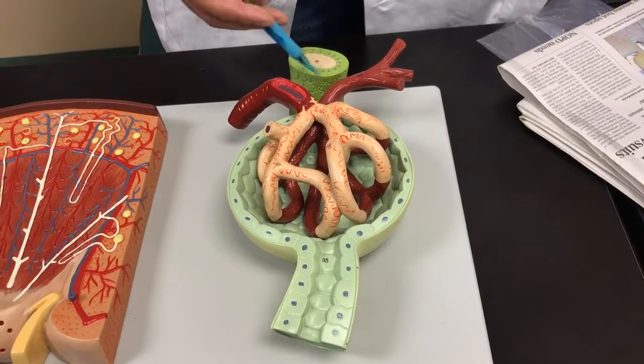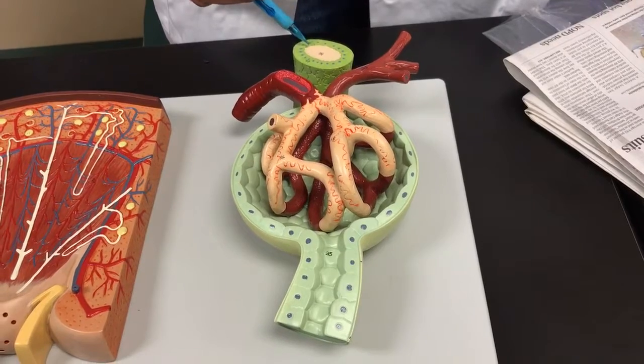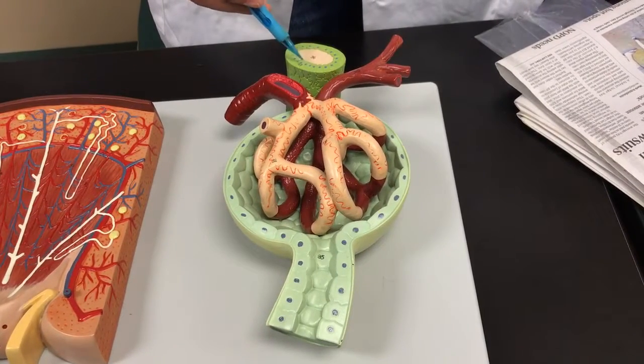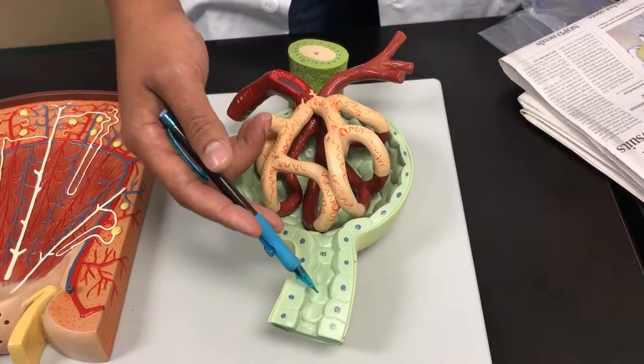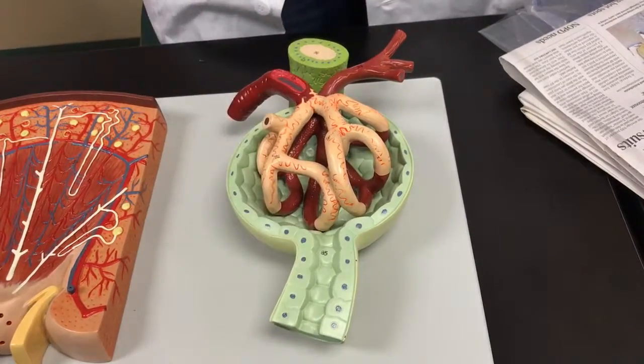We got our ascending nephron loop here with its macula densa cells. And then we got a proximal convoluted tubule down here at the bottom.